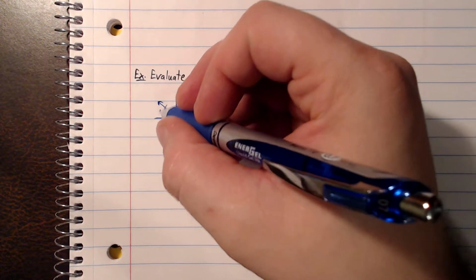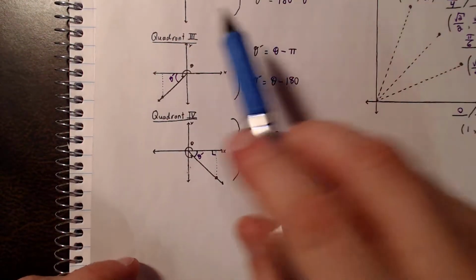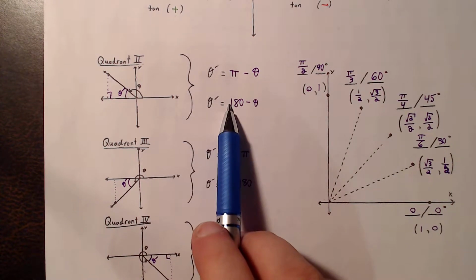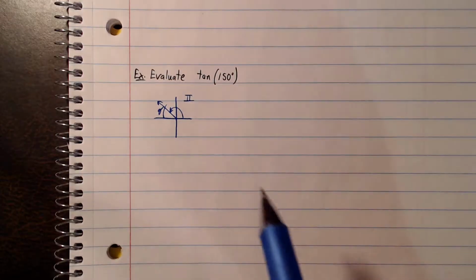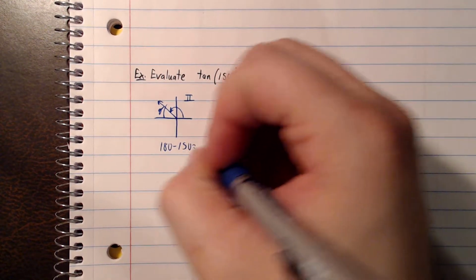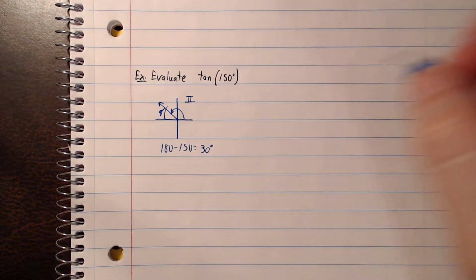First, we need to know that reference angle. So we look at our reference angle sheet, right? Reference angle for quadrant 2, working in degrees. We take 180, we subtract theta. So 180 minus 150, we're working here at 30 degrees.